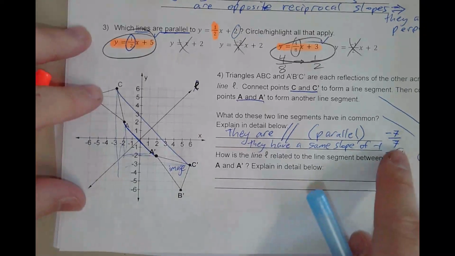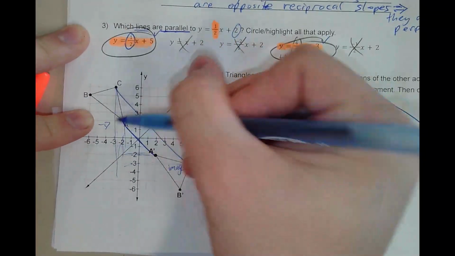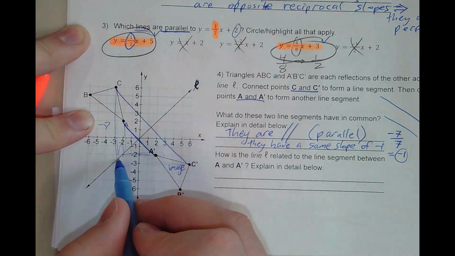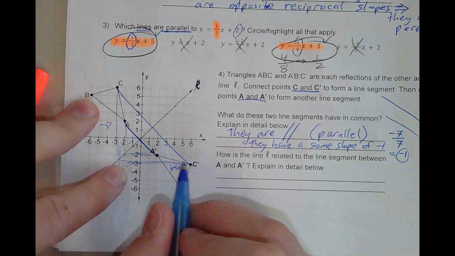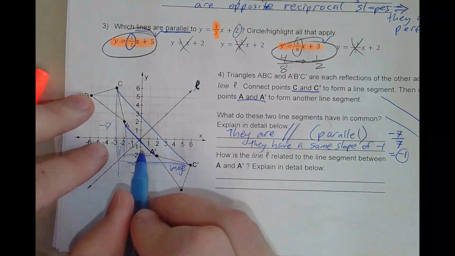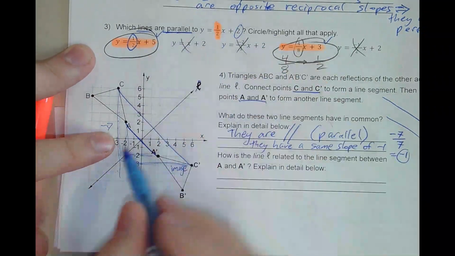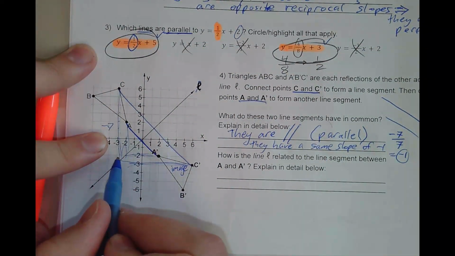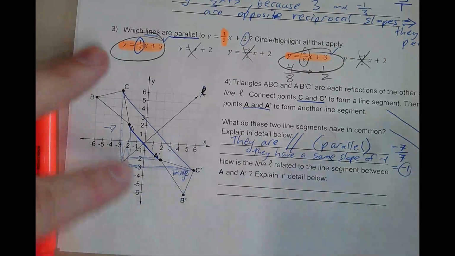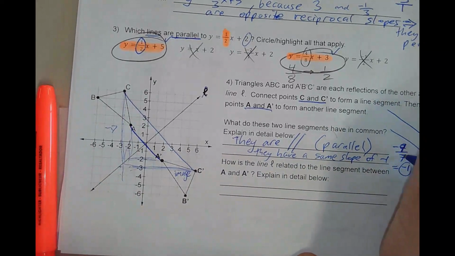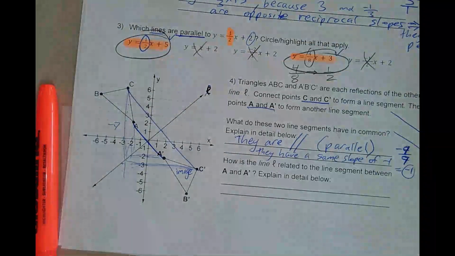So how did I get -7? Some people are asking, well, how did I get -7? It's rise over run, so it's going down 7. If you count from C to C prime, it's going down 7. Oh, I think I'm way off here, actually. Sorry about that, y'all. Is it down 7? Let's see. 1, 2, 3, 4, 5, 6, 7, 8, 9. So it's down 9 and over 9. So my bad. It's 9 over 9. But these are definitely going down 1 over 1 as well.